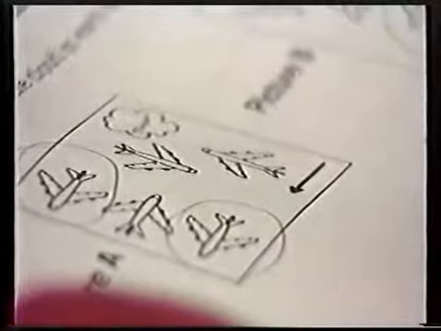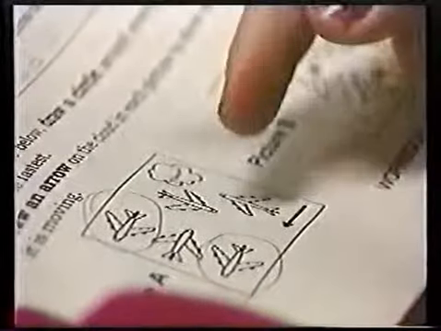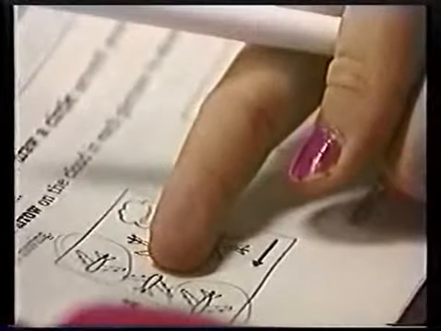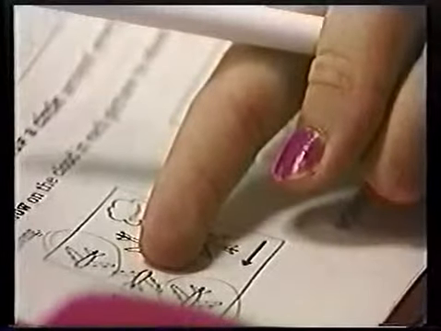Everybody, we're going to do the review items now. 10A, everybody touch. In each picture below, draw a circle around every plane that will go the fastest. Everybody touch picture A. There's an arrow at the bottom of picture A. That arrow shows which direction those planes should be going. Everybody, with your finger, show me which direction those planes should be going. All right, now everybody touch the 2 planes that you drew circles around.